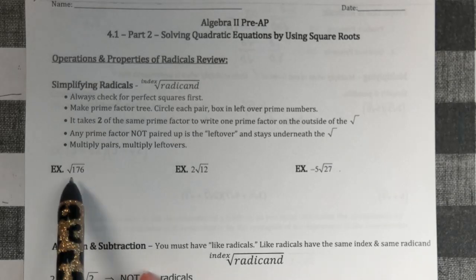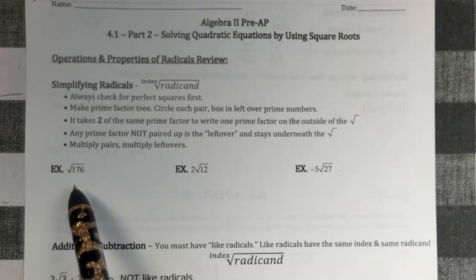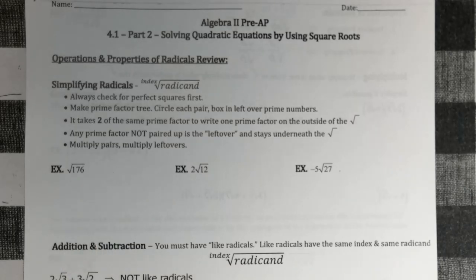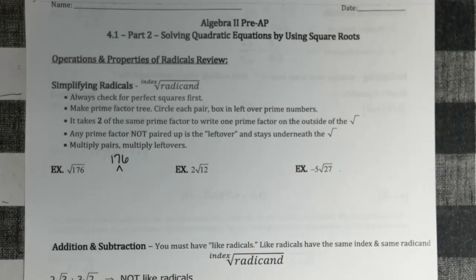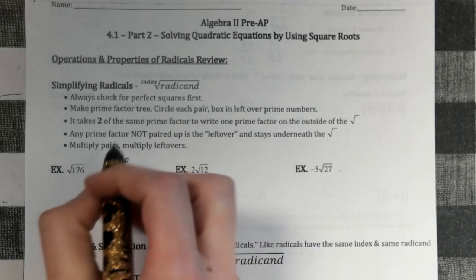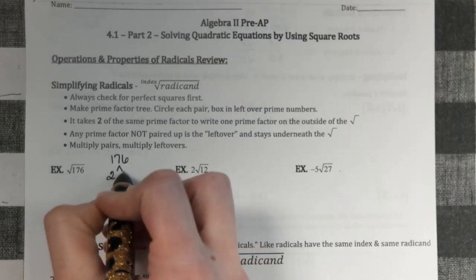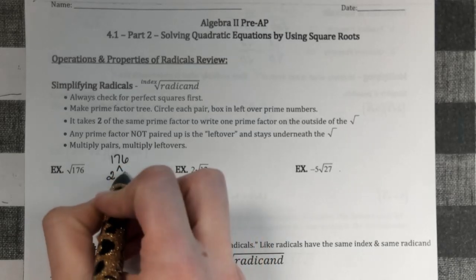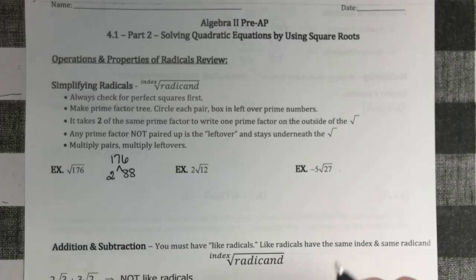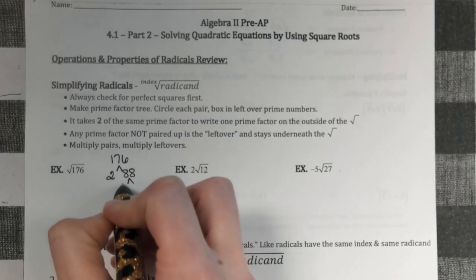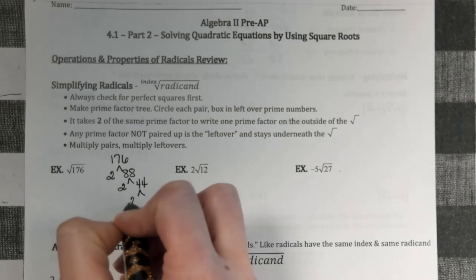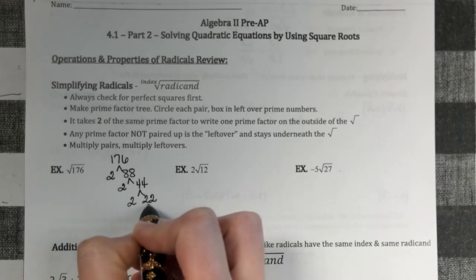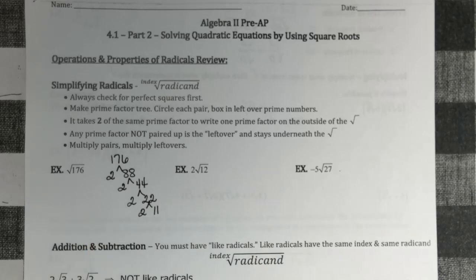If I am just telling you to simplify square root of 176, is the square root of 176 a perfect square? No. So then what I'm going to do is take that 176 and do my prime factor tree. If I can divide that by 2, I get what? 176 divided by 2 would be 88. And then 88, I could split 2 and 44. 44 splits 2 and 22, and then that is 2 and 11.